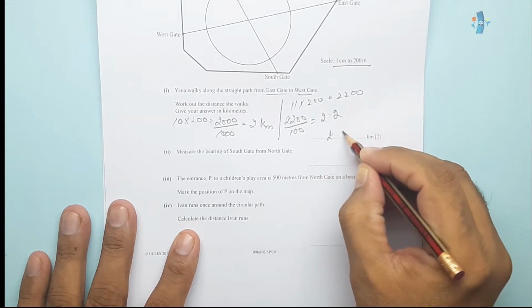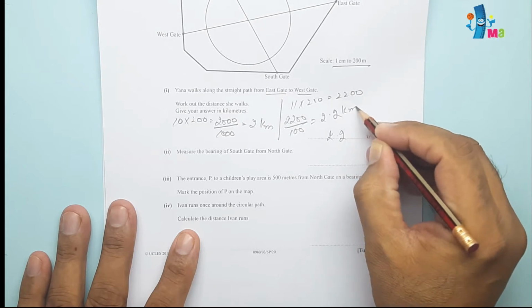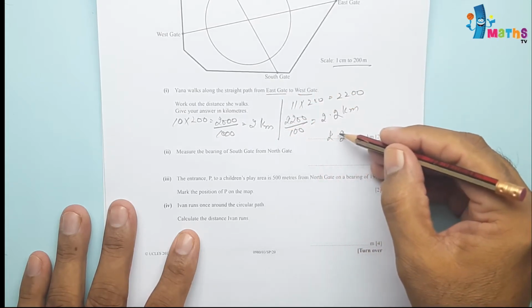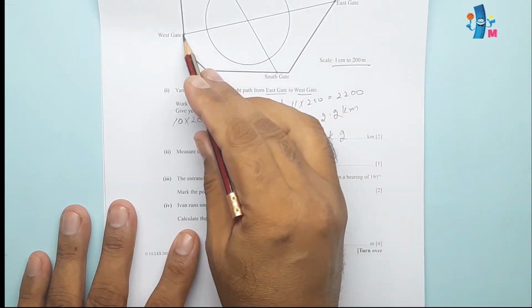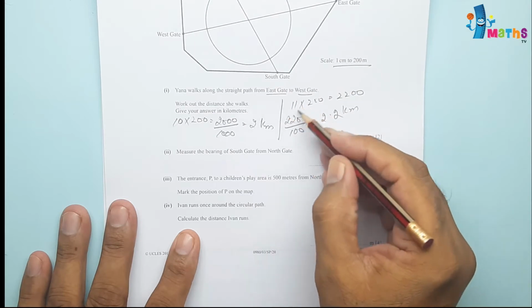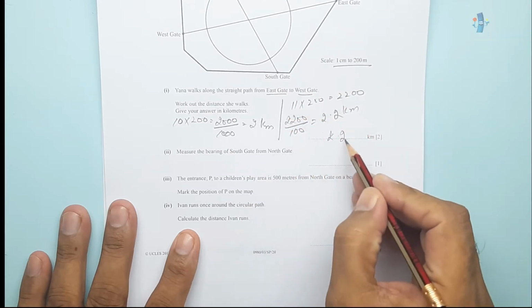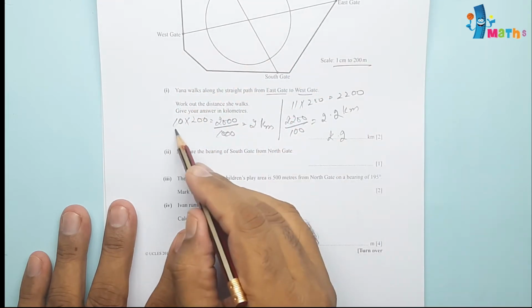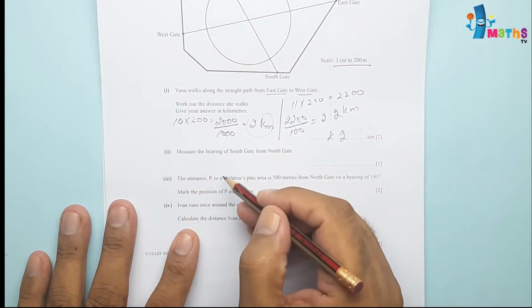So in the original exam paper, if the distance from East Gate to West Gate is 11, then we reach the marking scheme answer. In this case, when we have 10 centimeters, our answer will be 2 kilometers.